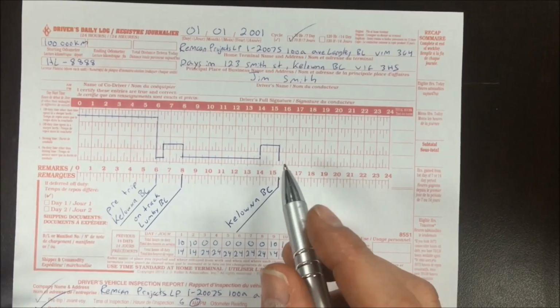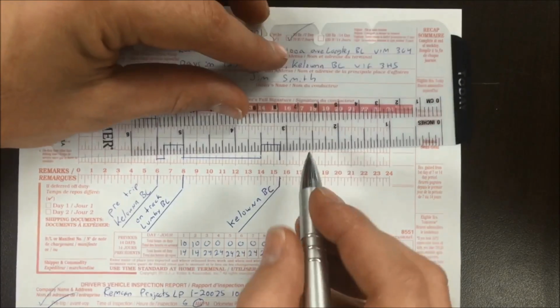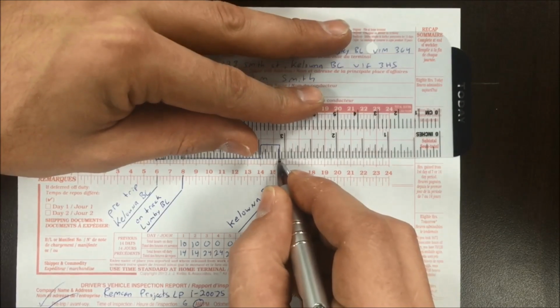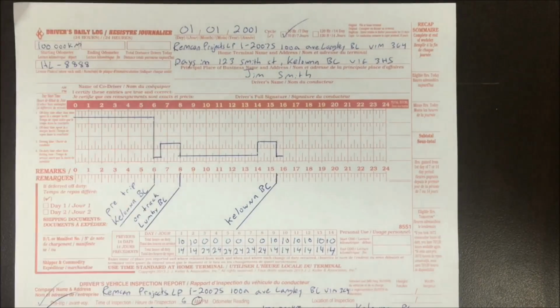Okay, it took me 30 minutes to clean up and do my post-trip. That's classified as on-duty time not driving. So I'll make a line from 15:30 to 16 that I was on duty not driving.